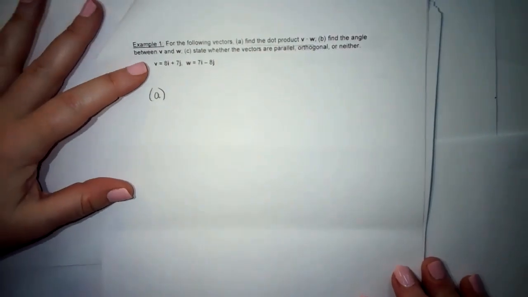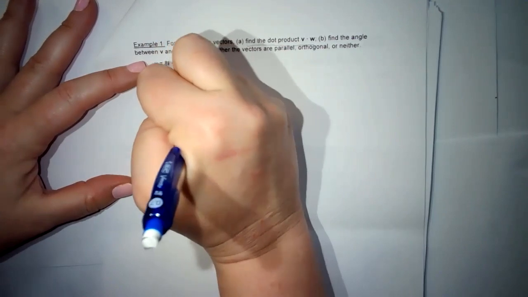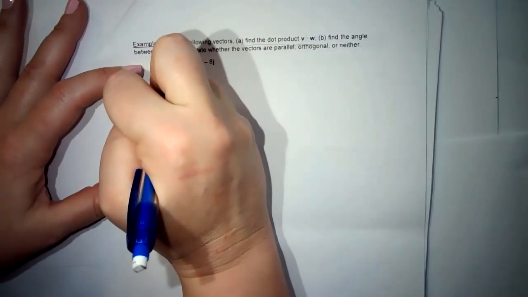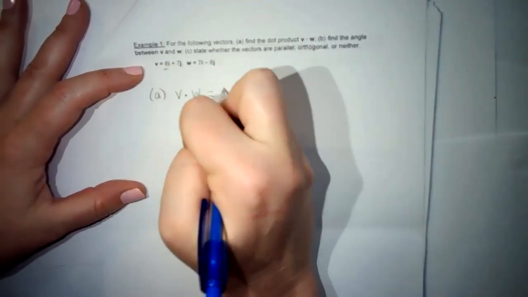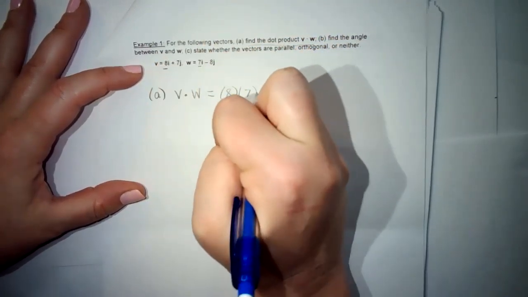Okay, part A. To find your dot product, v dot w, remember this is not multiplication, this is a dot product. What I'm going to do is take the coefficient of i from v times the coefficient of i from w.